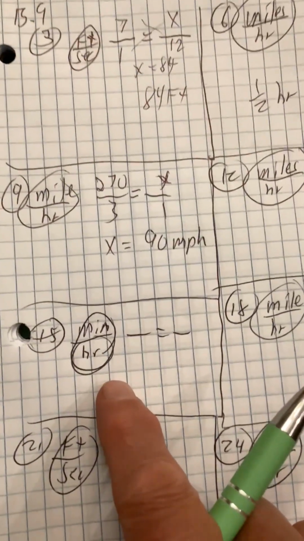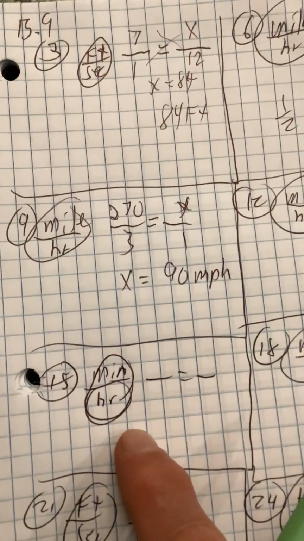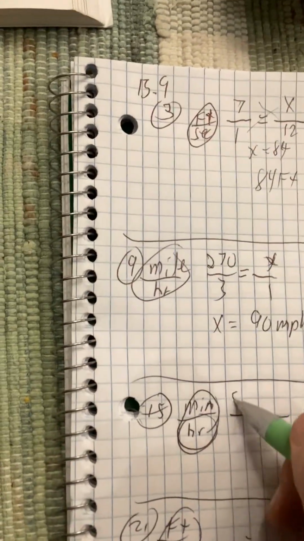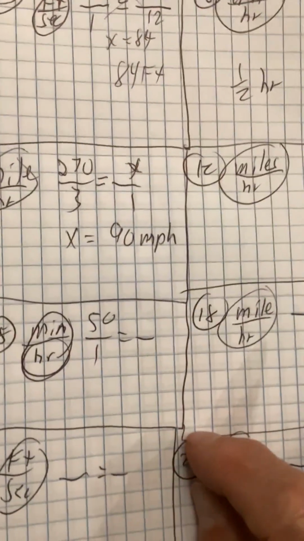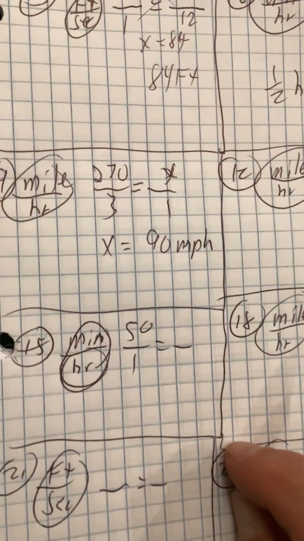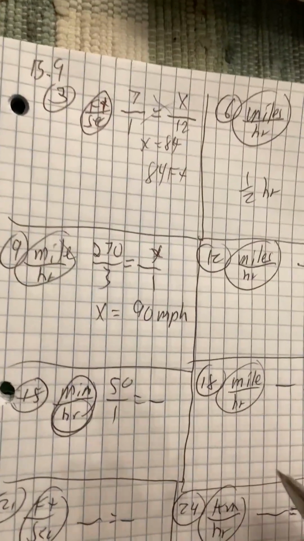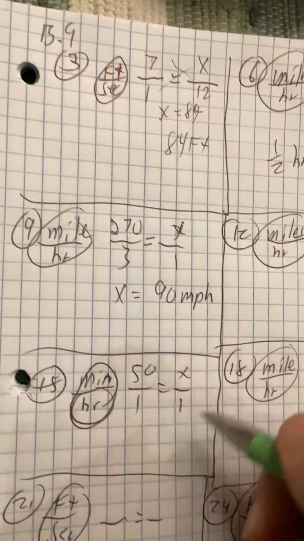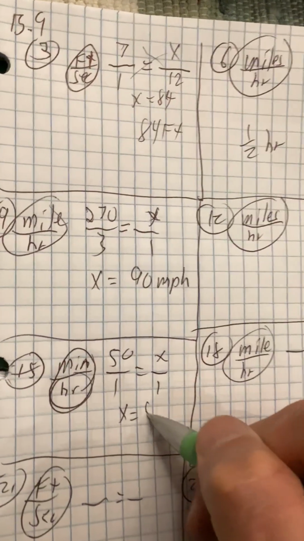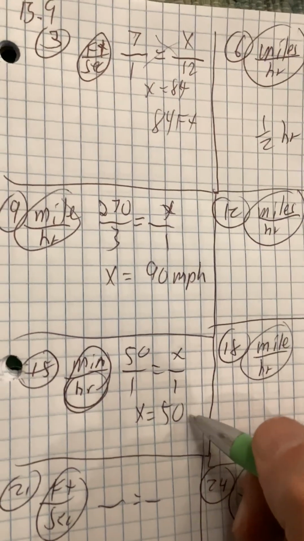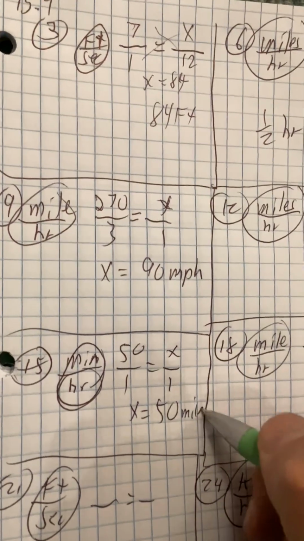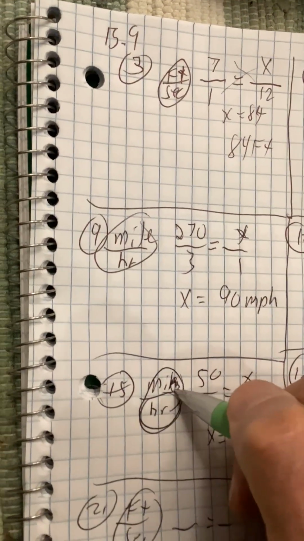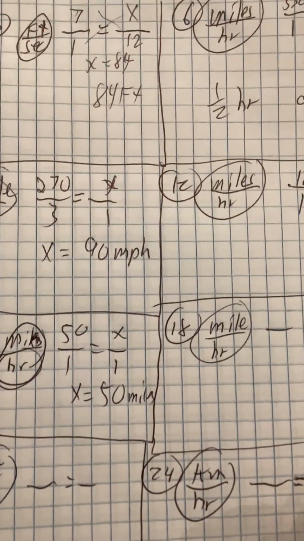Number 15, miles per hour. If you're going 50 miles in 1 hour, how far will you go in 60 minutes? Well, that's 1 hour. This is kind of a stupid question. That's going to be 50 miles. It's just kind of duh.